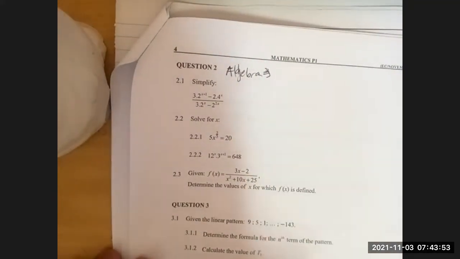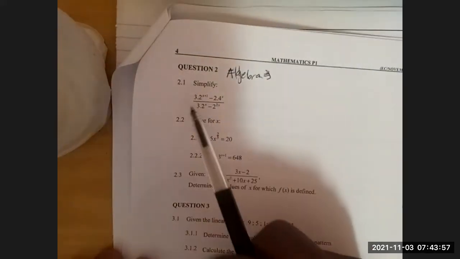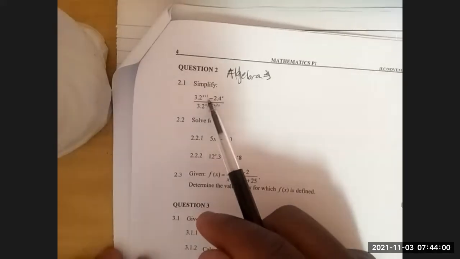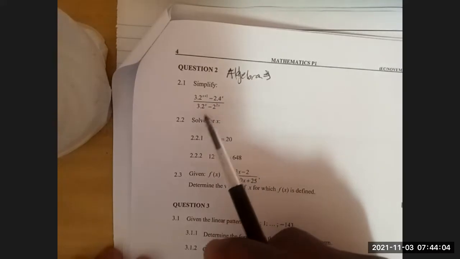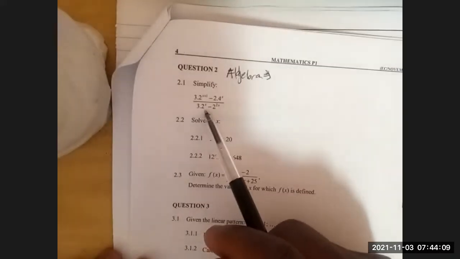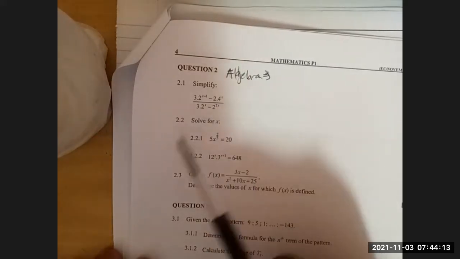So 2.1, they want us to simplify 3 multiplied by 2 exponent x plus 1 minus 2 multiplied by 4 exponent x, divided by 3 multiplied by 2 exponent x minus 2 exponent 2x, right? So that is what they want us to do there. That question will need us to apply the laws that we learned from exponents. So let me just write it down so that we can start solving.